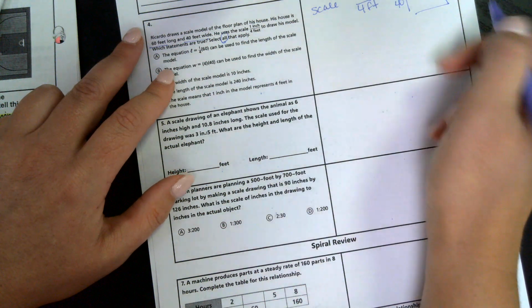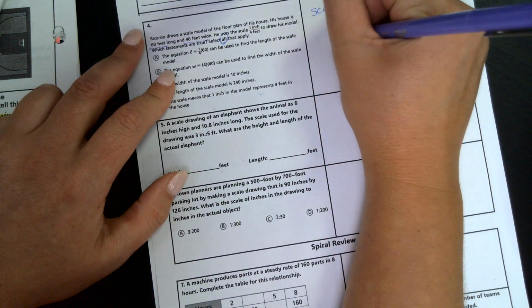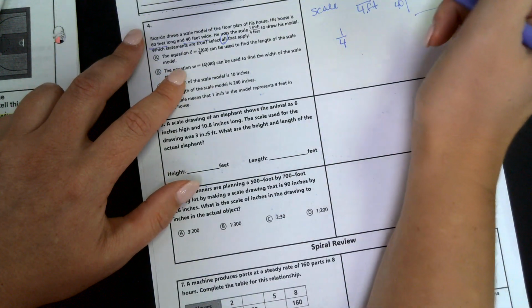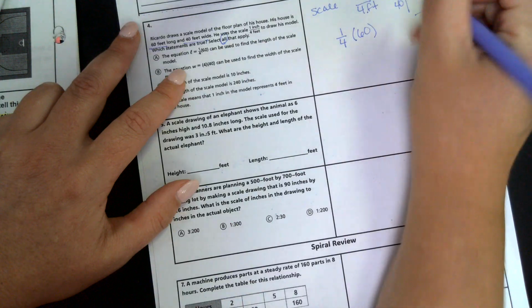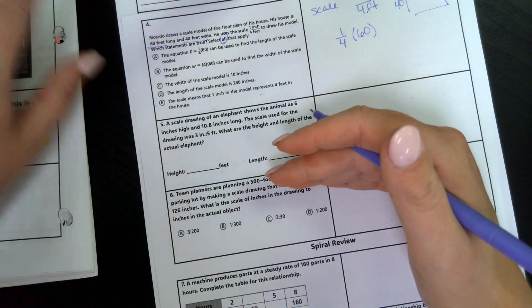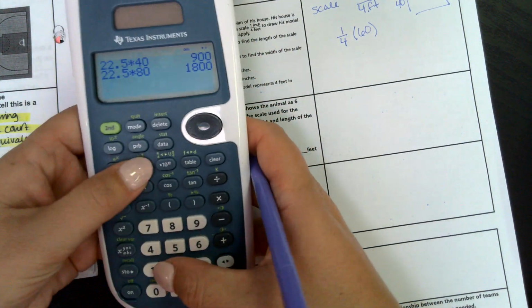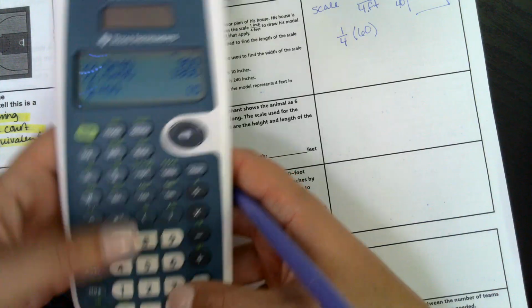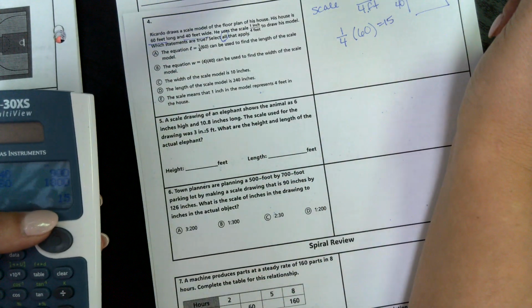if we took this 1 inch to 4 feet and multiplied that by 60, if it gets smaller, then we know we did it correctly, but if it gets bigger, then we didn't do it correctly. So if we have 1/4 times 60, that gives me 15 on the scale model.